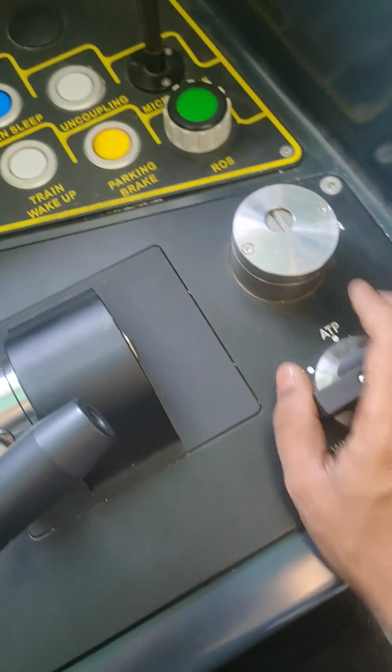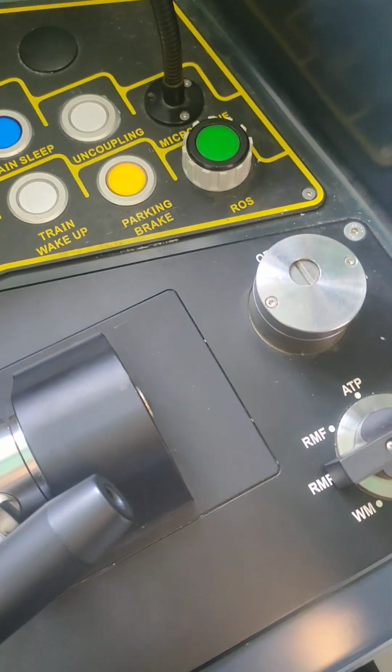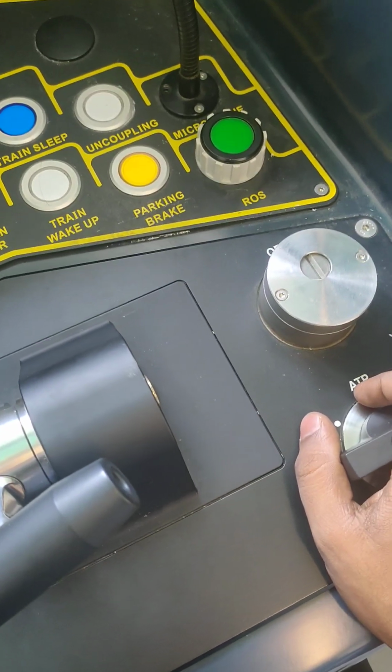In my upcoming video, I'll be showing you another subsystem of the train along with its features, and I'll be showing it to you practically.